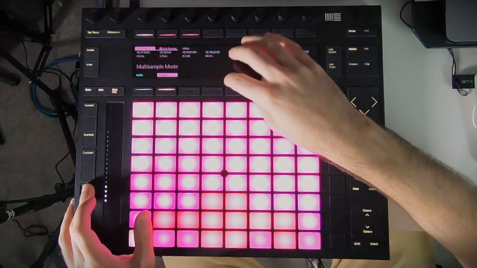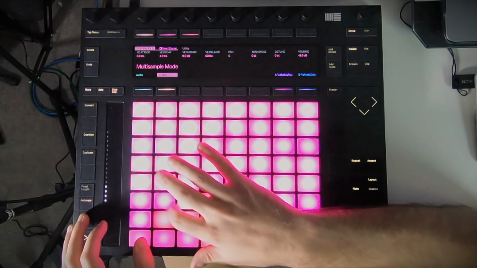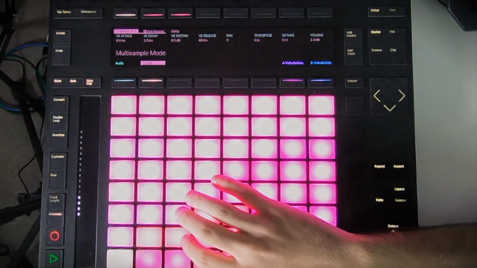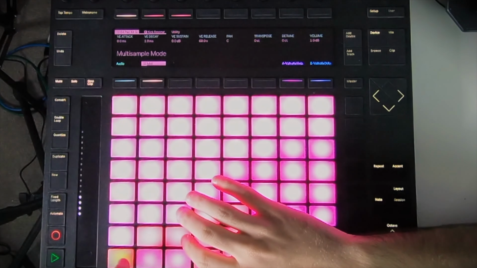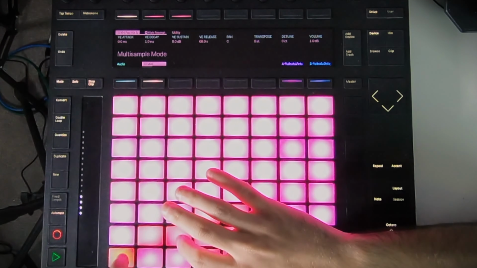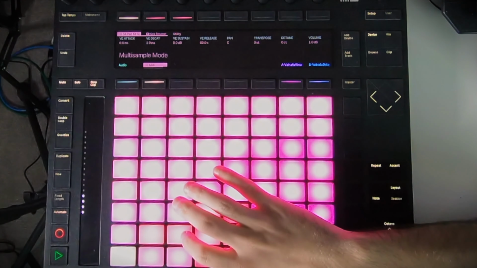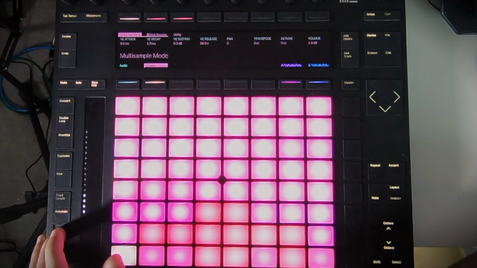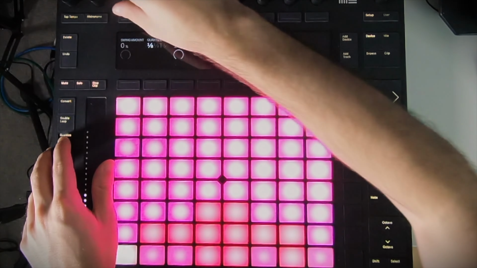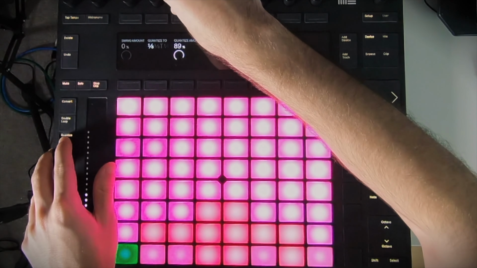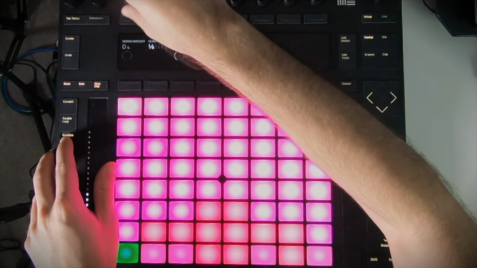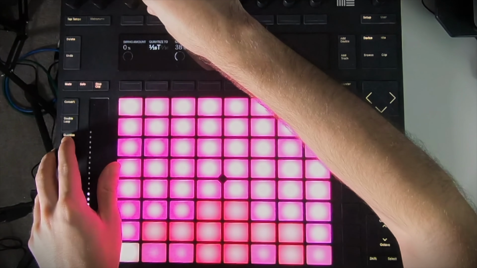I might extend this to 4 bars. Keep it on 16ths just to keep it light.